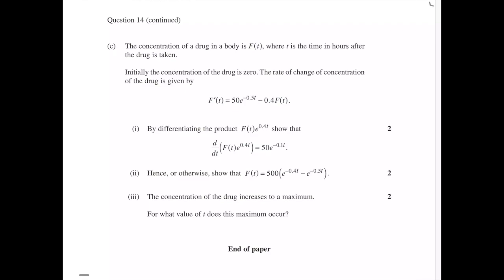And the first part is, by differentiating the product f of t times e to the 0.4t, show that d/dt of f of t times e to the 0.4t is equal to 50 times e to the negative 0.1t. Okay, so there's a lot that I just read out there.